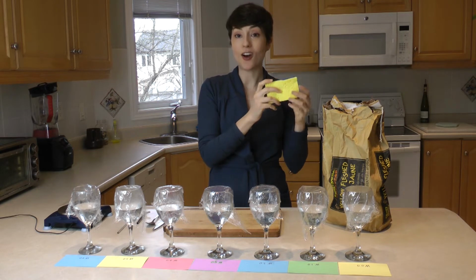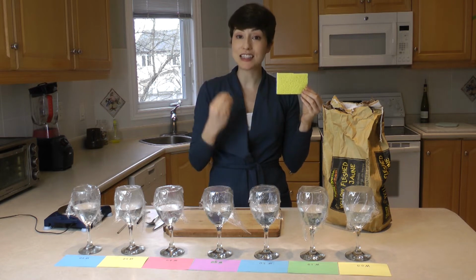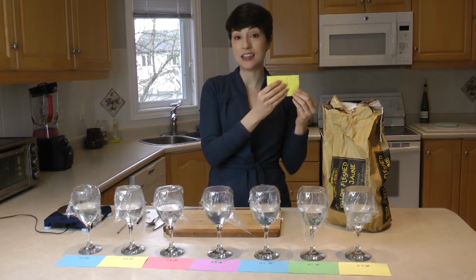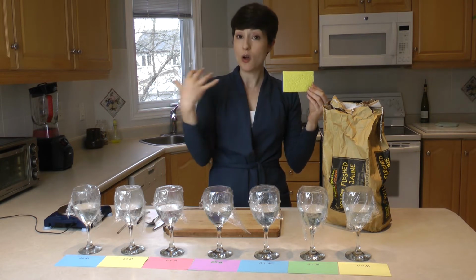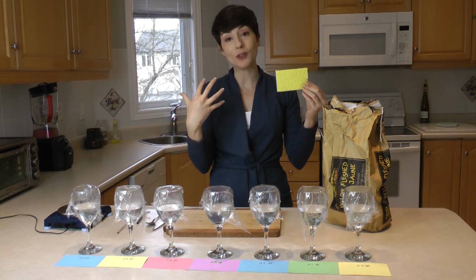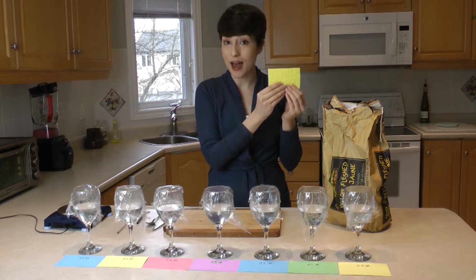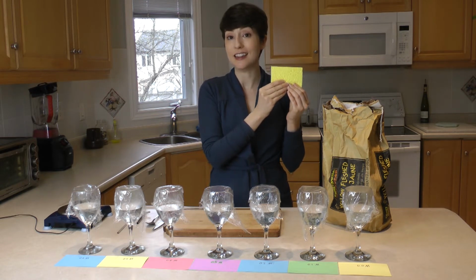The last term is called isotonic. An isotonic solution has the same concentration as the inside of the cell, which means water molecules will pass through that membrane freely, but the same amount will leave and the same amount will enter. So we should notice no change in mass of the potato cells in that case.